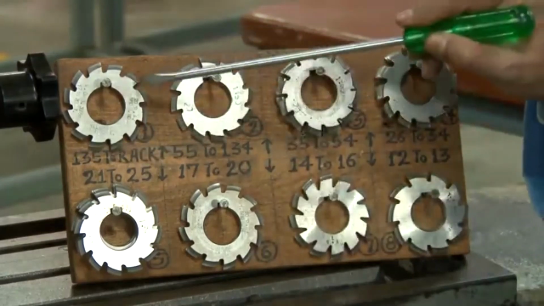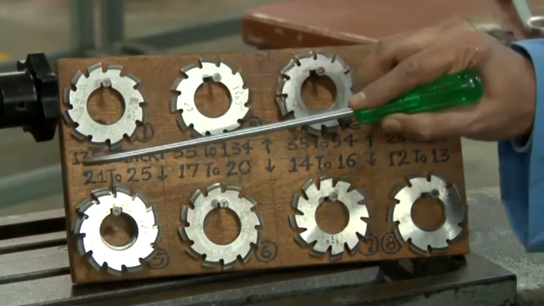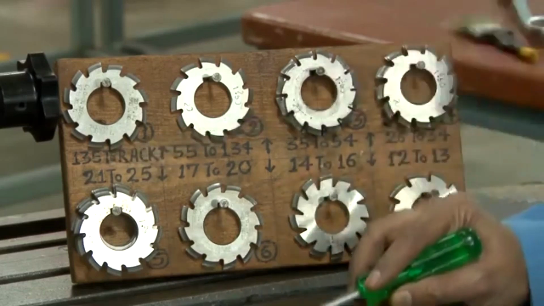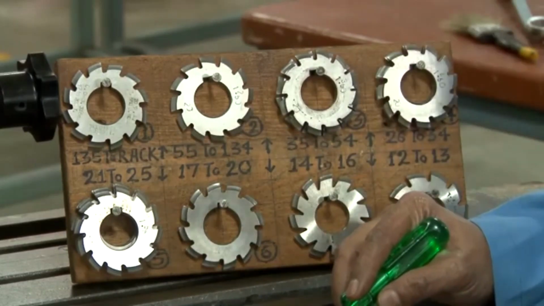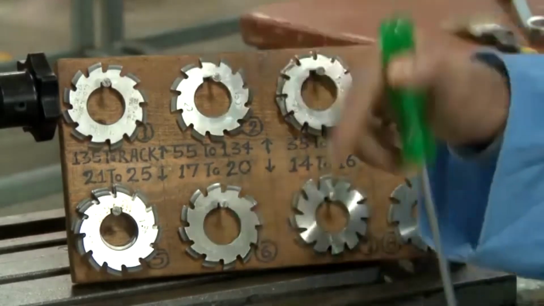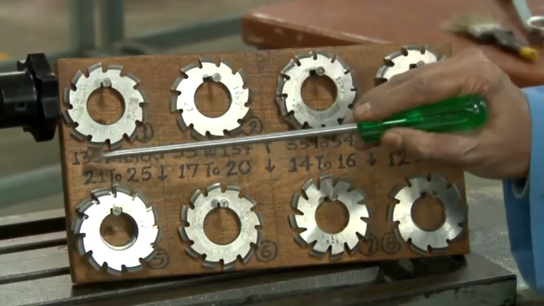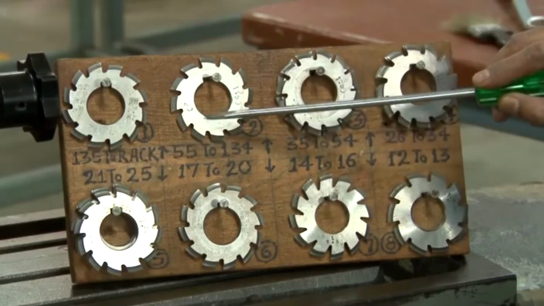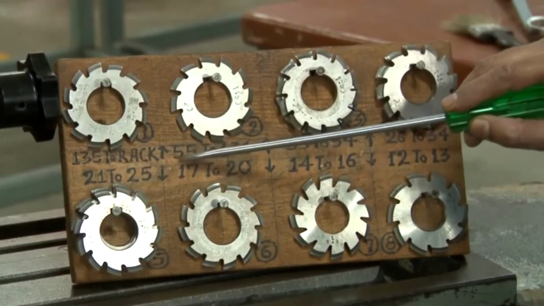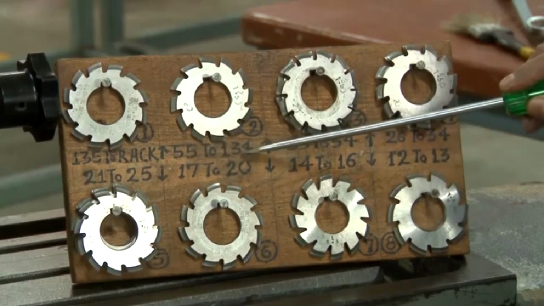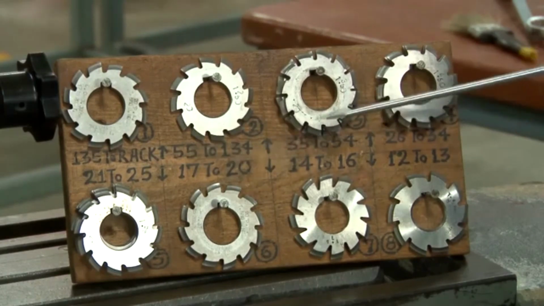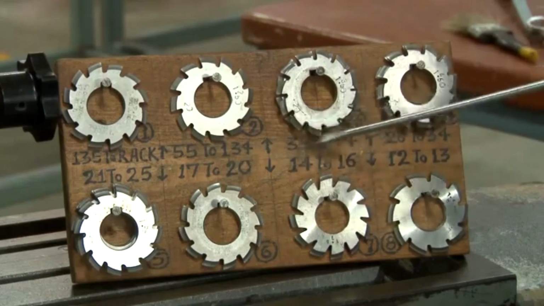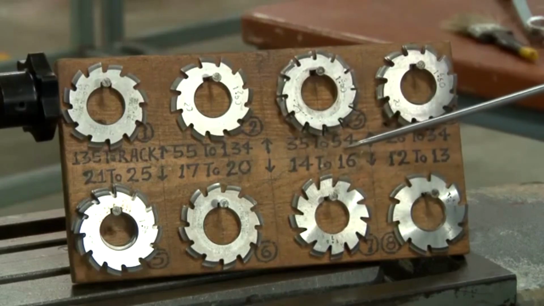We have to select one of these depending on the specifications which are given. For example, this milling cutter is used for cutting 135 or more teeth, for example for cutting a rack. In a rack, you know that the number of teeth will be much more, depending on the length. So, this kind of milling cutter is used for cutting 135 or more teeth. This milling cutter can be used for cutting 55 to 134 teeth. This is number 2, and these are all standard milling cutters, as I said. Number 3 is for cutting from 35 to 54 teeth.